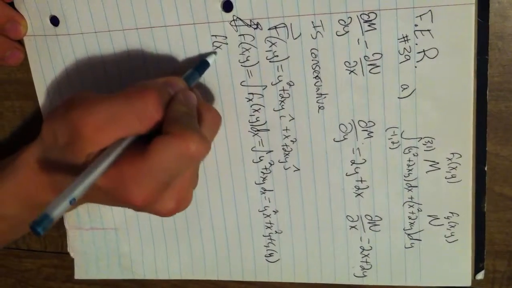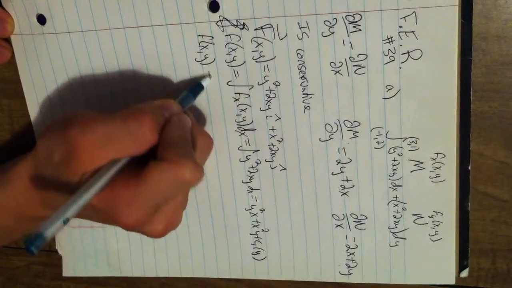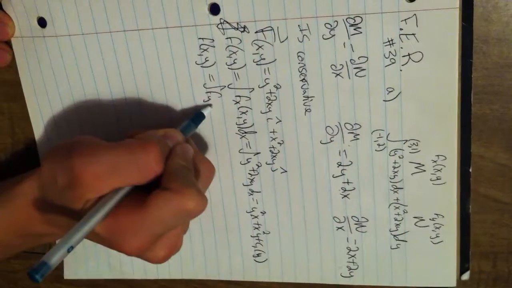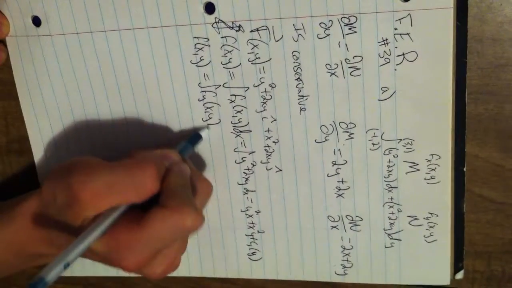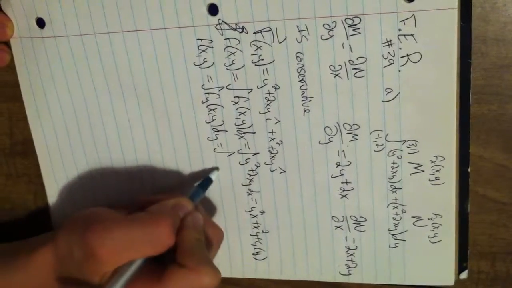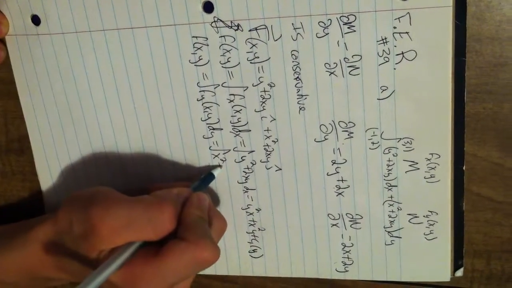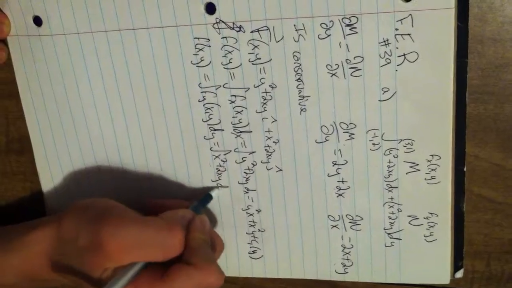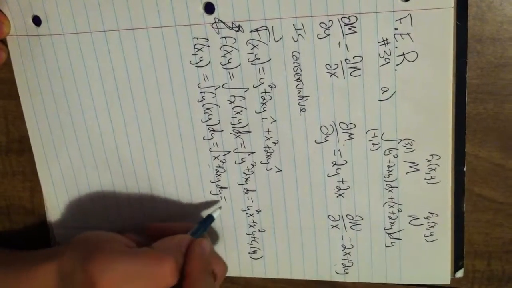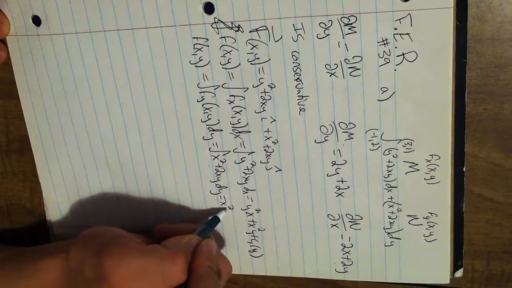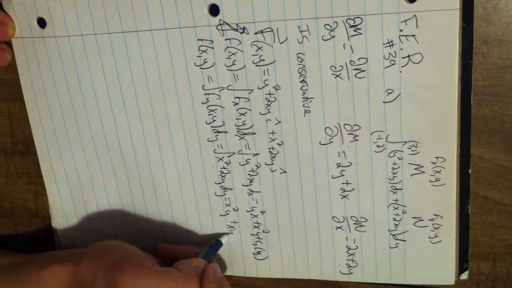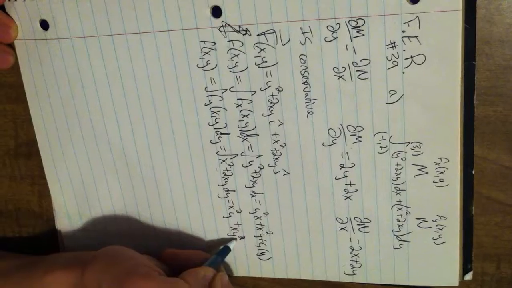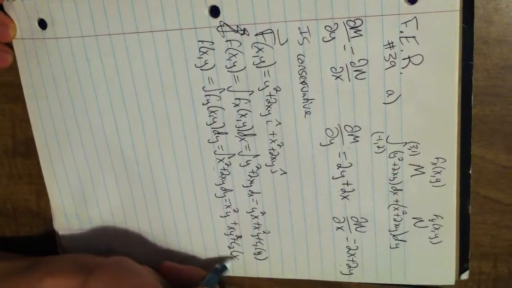We also know that f of (x,y) equals the integral of little f sub y of (x,y) dy, which equals the integral of x squared plus 2xy dy, which equals x squared y plus xy squared plus c2(x).